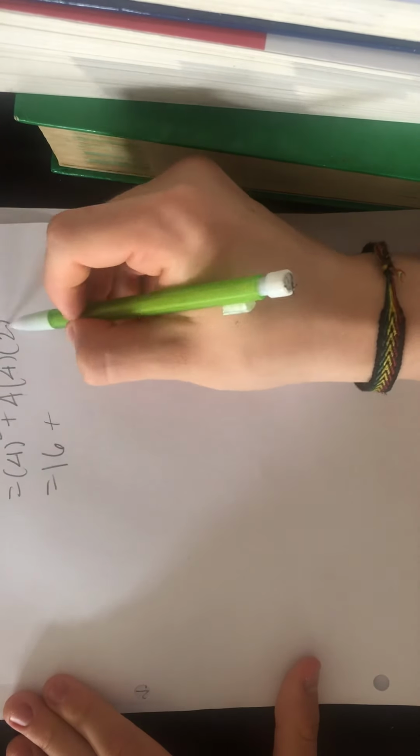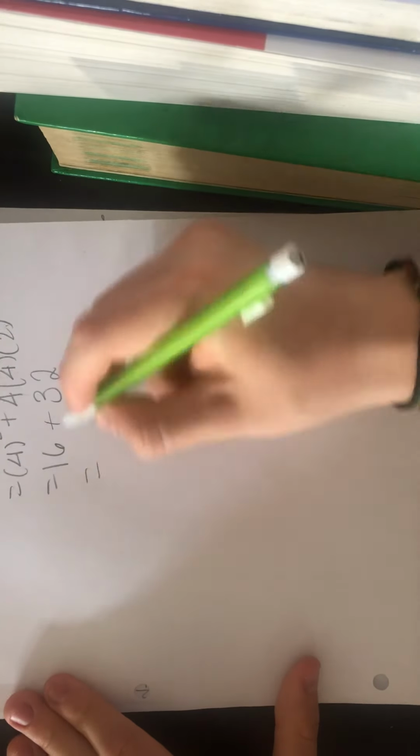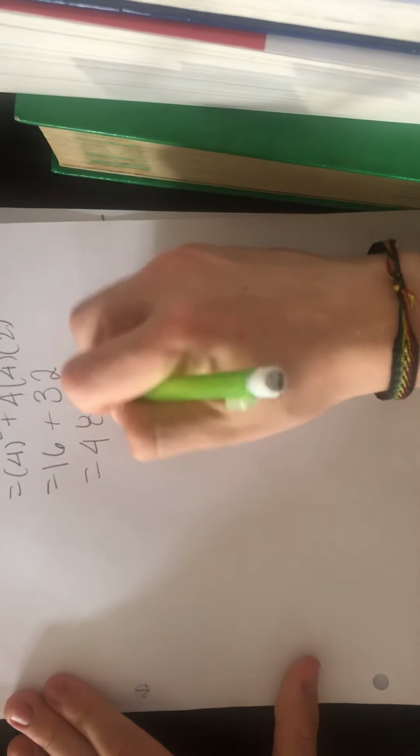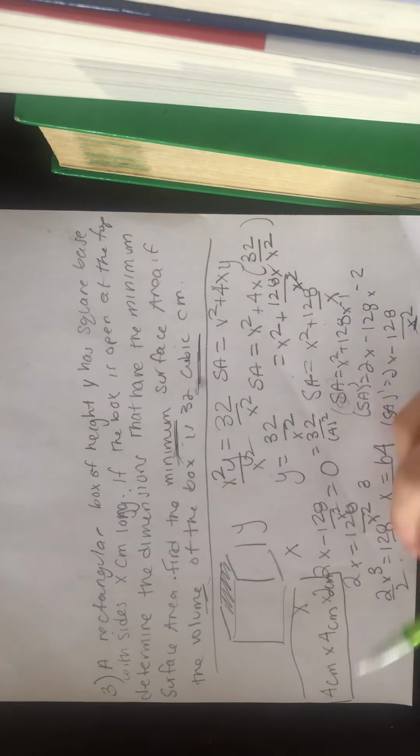You're going to get 16 plus 4 times 4 times 2 is 32. And if you add this, you're going to get 48 centimeters squared, and that's the surface area. Surface area 48 centimeters squared, and the dimensions are 4 by 4 by 2.